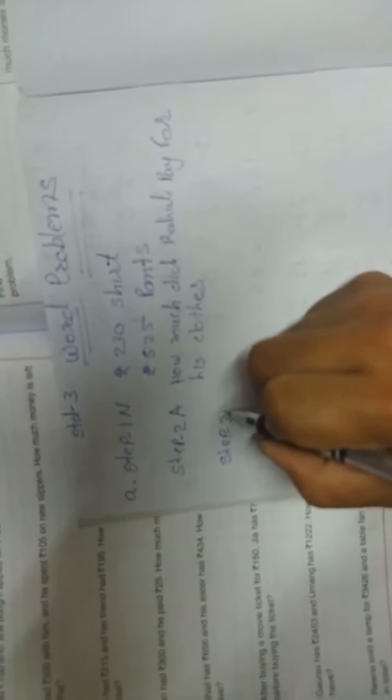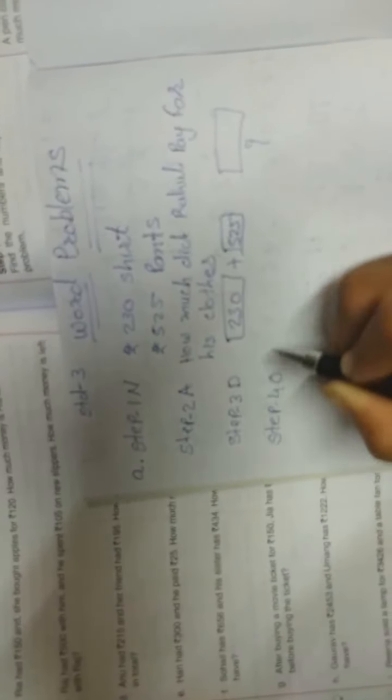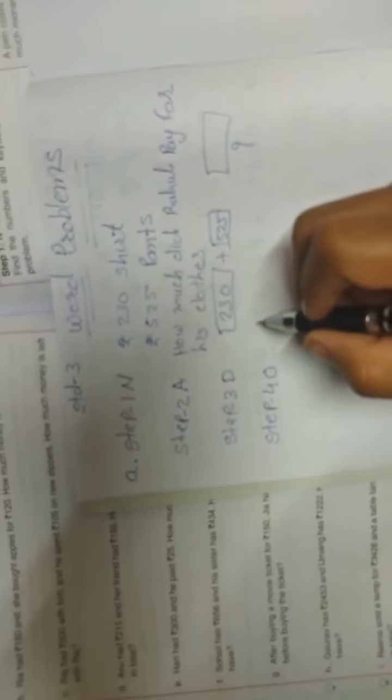Step 3, draw. Here we have to draw two boxes: 230, 525, and the last one for the question mark. Now step 4, operation. Which operation will we use here? Here we'll use addition.